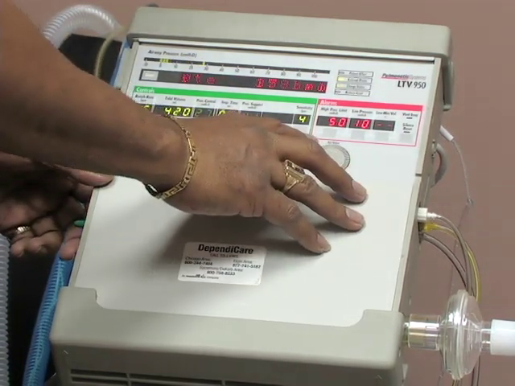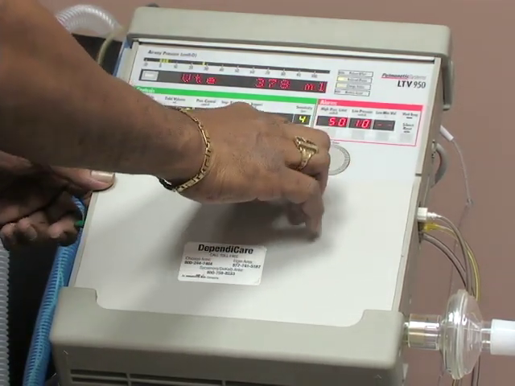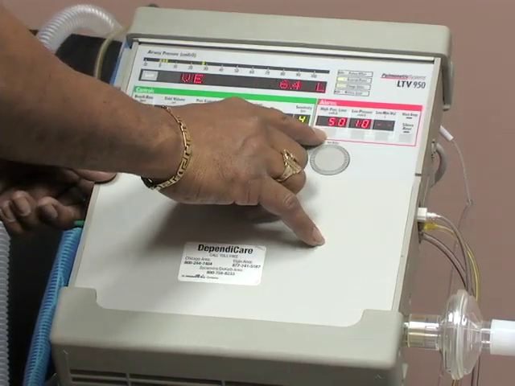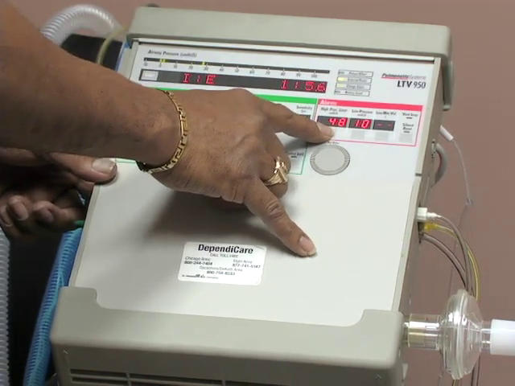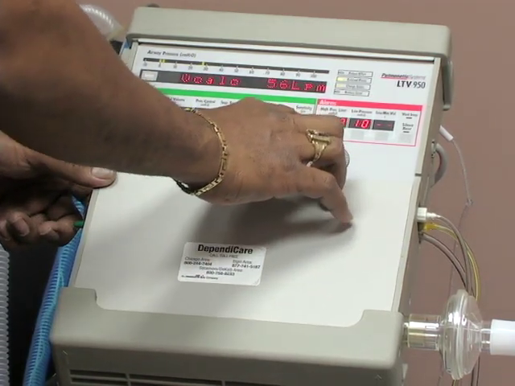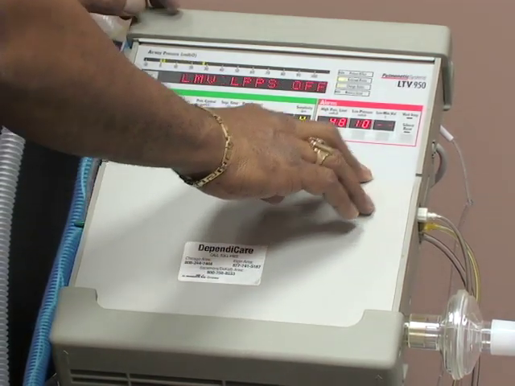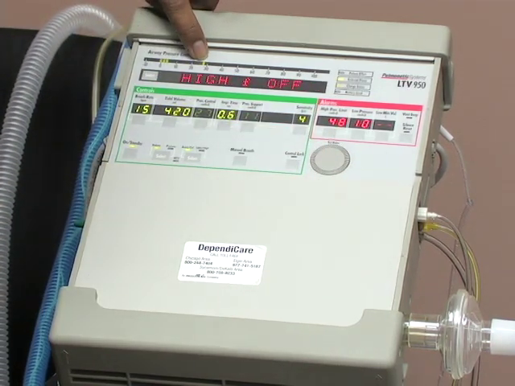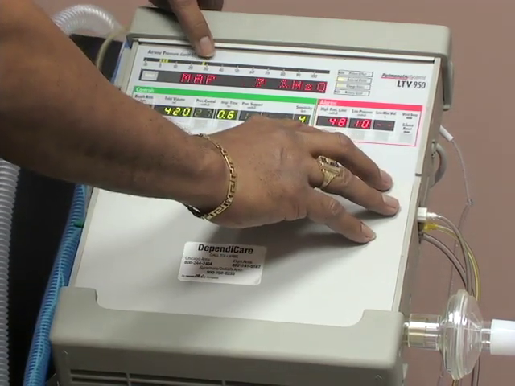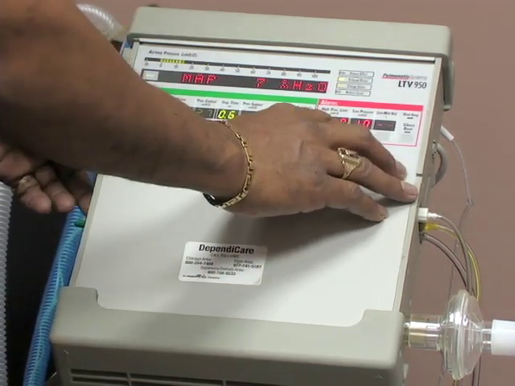This is our alarm panel, and the high pressure alarm, here you see, is set at 50. Likewise, you can adjust it per the doctor's order. And this high pressure alarm basically is set to reflect your peak inspiratory pressure. If the pressure goes above the set amount, then the alarm will go off.